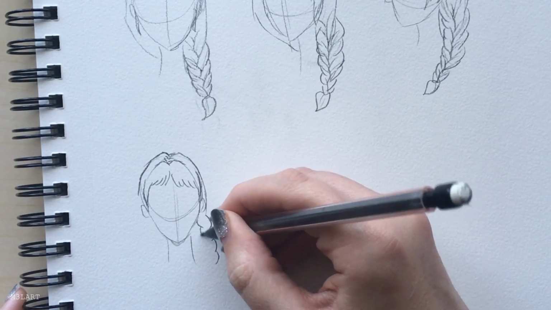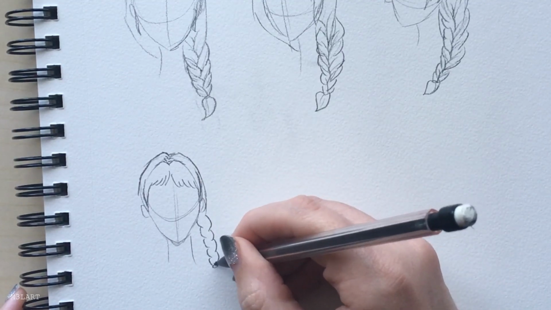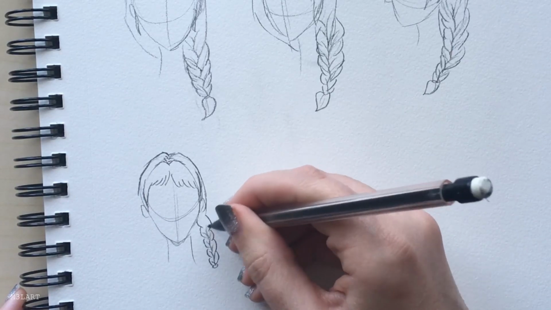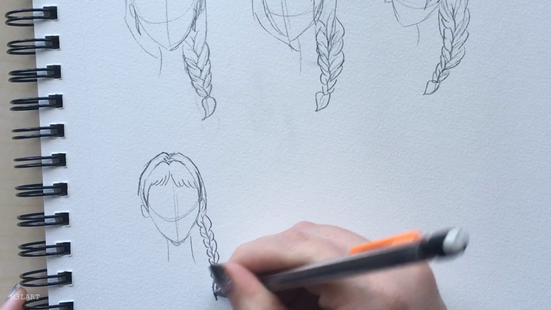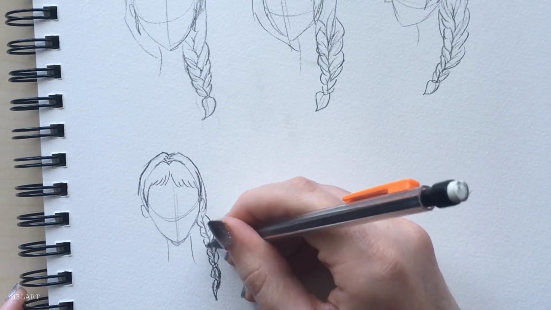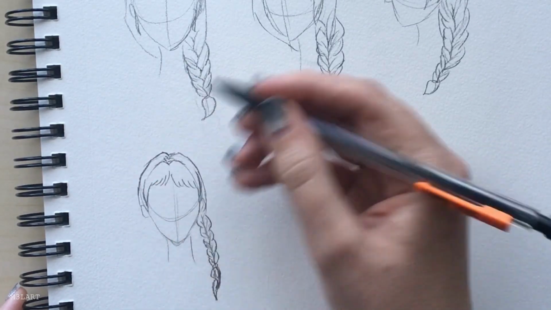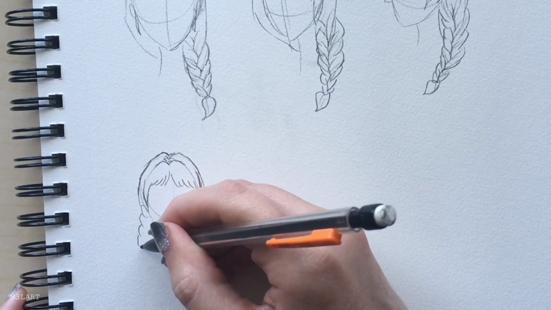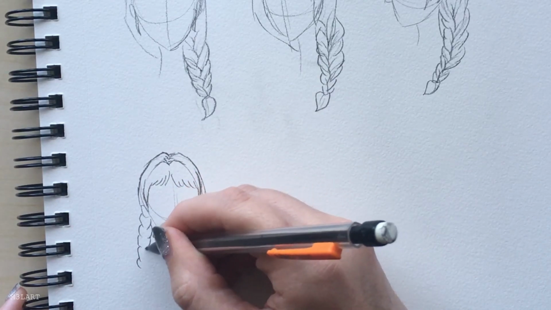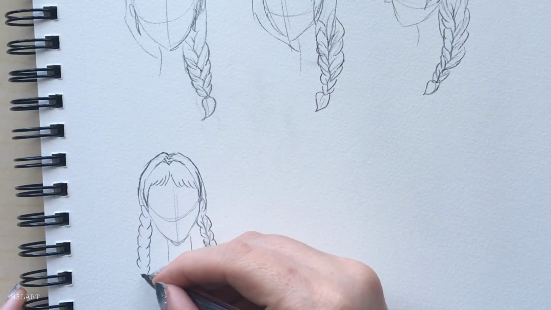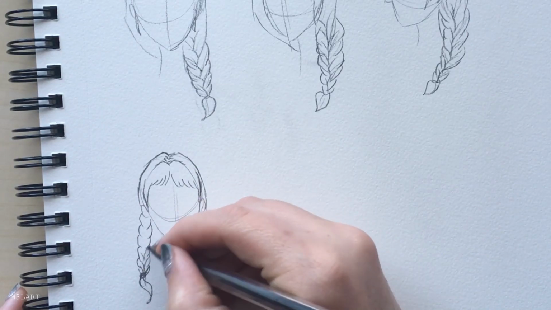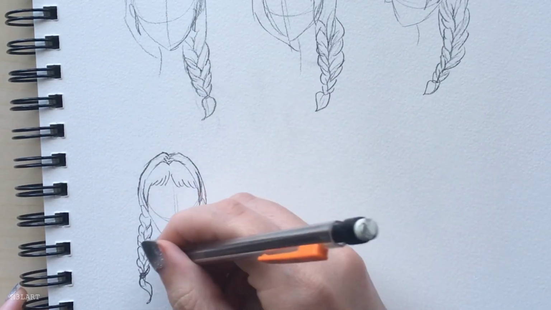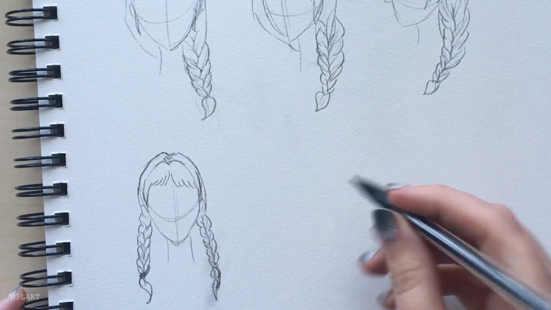And then for this one I'm going to show a more fine hair, so the braid is much smaller, the lumps are smaller and closer together, and overall the width of it is much thinner. Other than that, it's exactly the same steps. You do your curved lines down either side, and then you do your lines coming up the center. I'm also doing a less cartoony version of the hair on the ends for this one. I've made it a little bit longer and with a slight wave to it.